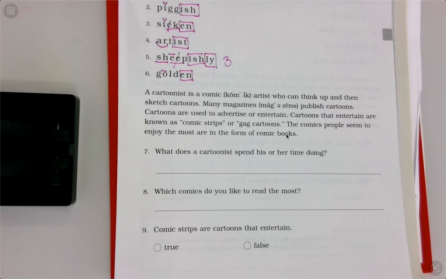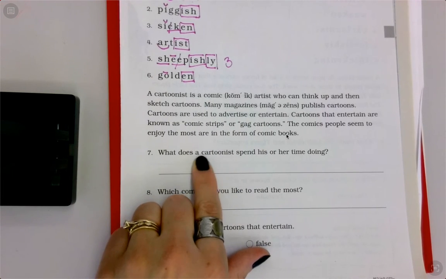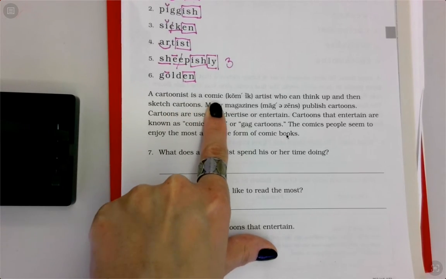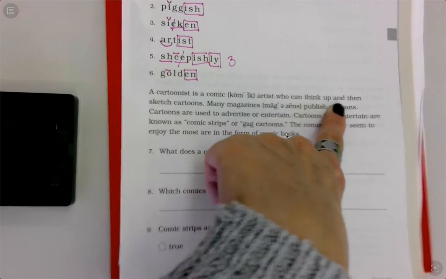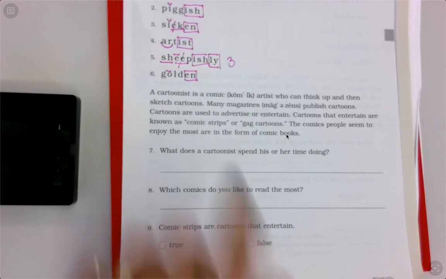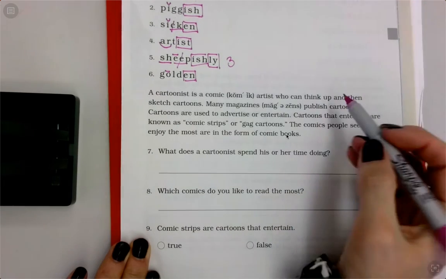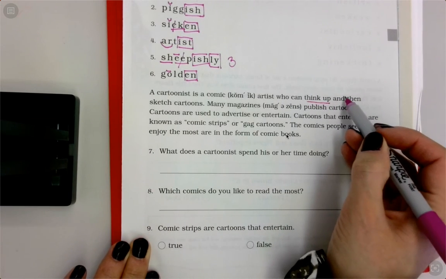Okay, number 7 says, what does a cartoonist spend his or her time doing? What do they do? So look at the word cartoonist. Remember, that's a person. Look at, does it say a cartoonist is a comic artist who can think up and then sketch cartoons. So what does a cartoonist do? They think up. Here's this fancy word there.